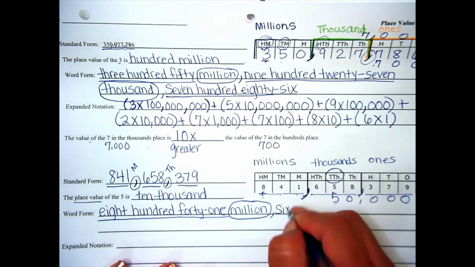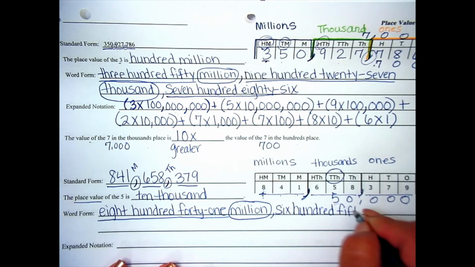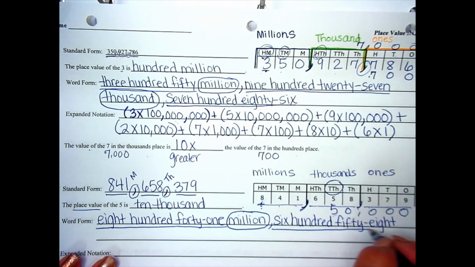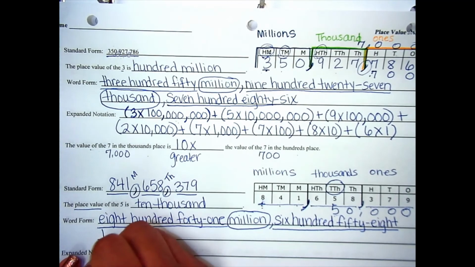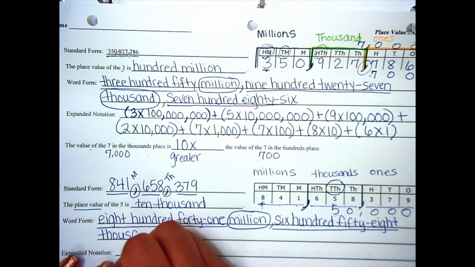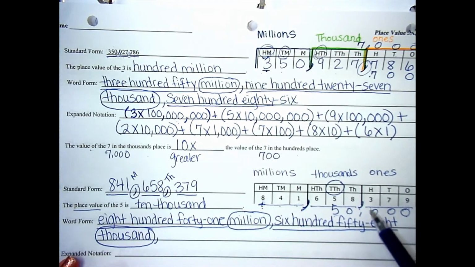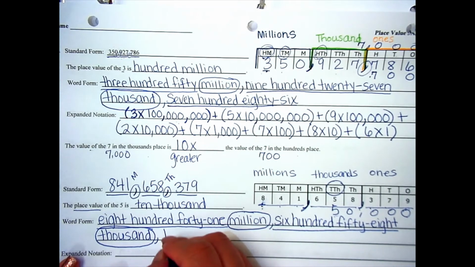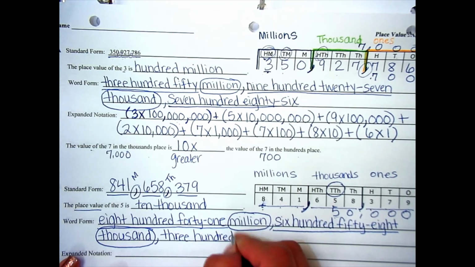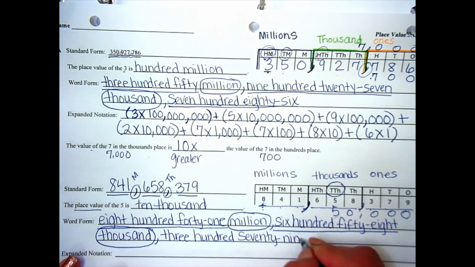So let's write 658. Underline 658, and that is in the thousands period, right? 658,000. We're going to circle the word thousand. And then 379. And I'm going to underline that.